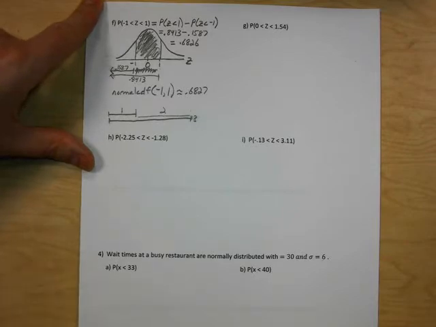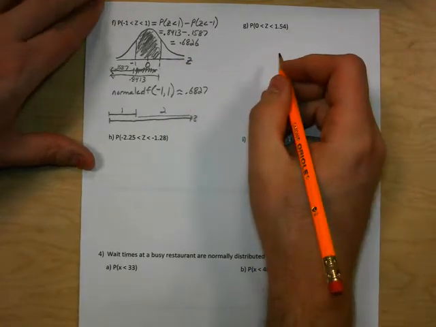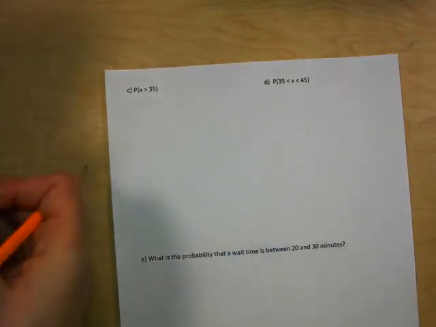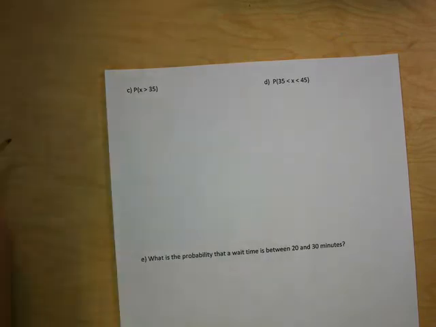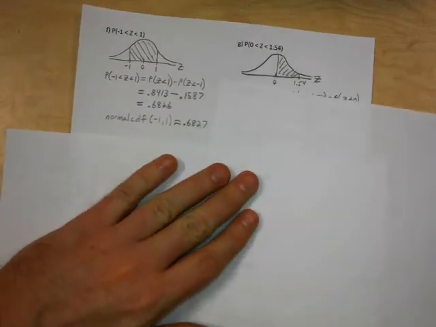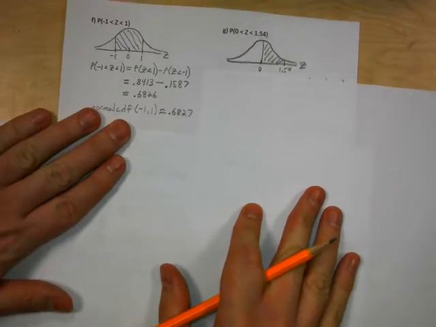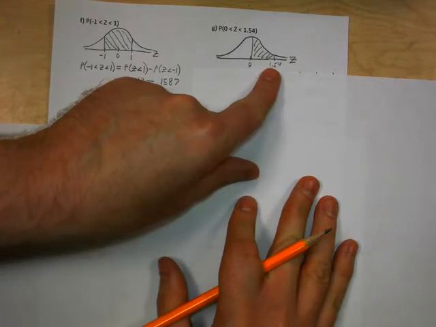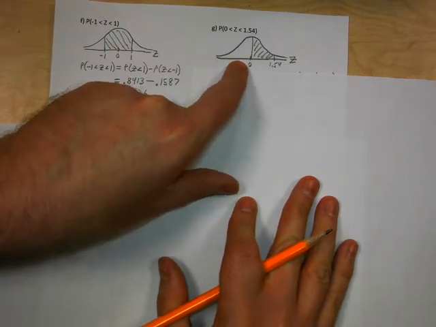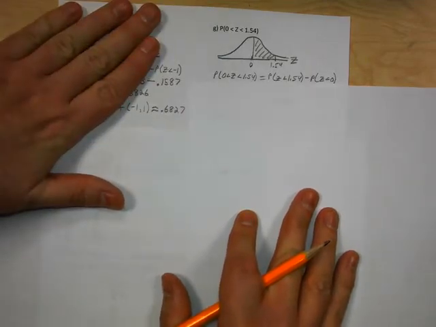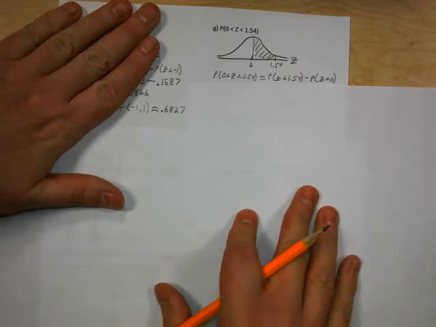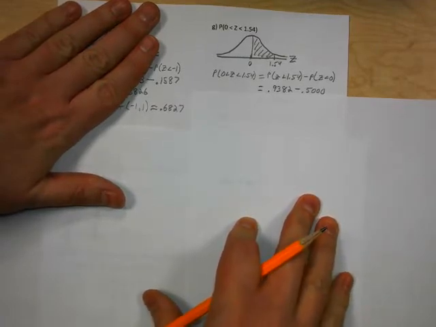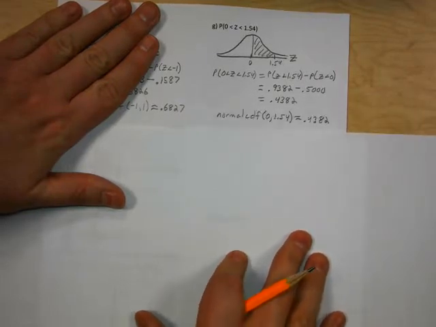If we continue on with this, the probability that 0 is less than z is less than 1.54. Again, we're going to make a diagram, and for the sake of time, I'm just going to put it up here. If you want to pause and try it yourself, then go ahead. But I'm going to go ahead here. So we draw the z-score, from 0 to 1.54. Basically, we're going to take the area to the left of 1.54, subtract the area to the left of 0. And that's what that's telling us. So to the left of 1.54 had an area of 0.9382. To the left of 0 has an area of 0.5. So subtract those, you get 0.4382. And then there's the calculator instructions.